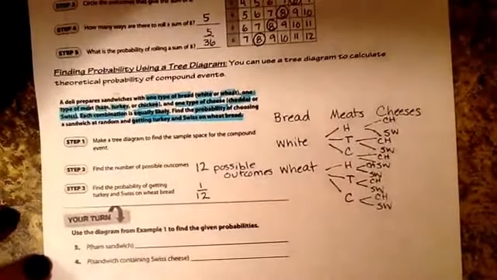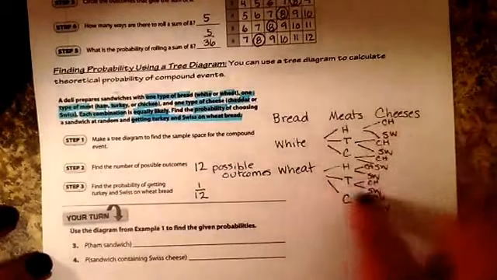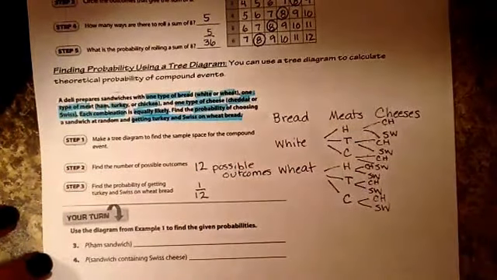Okay, on your turn, you're going to pause your video and you're going to use this diagram to answer these 2 questions.